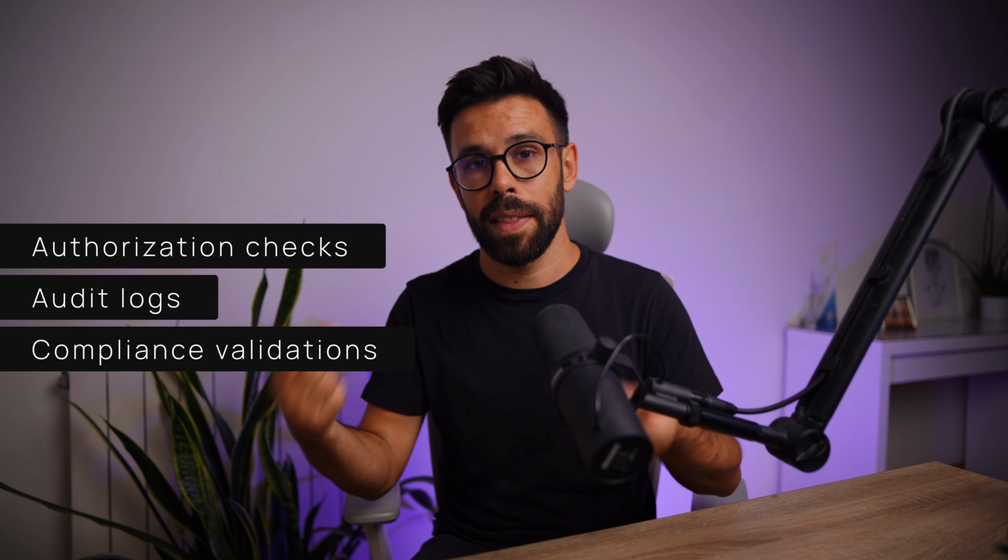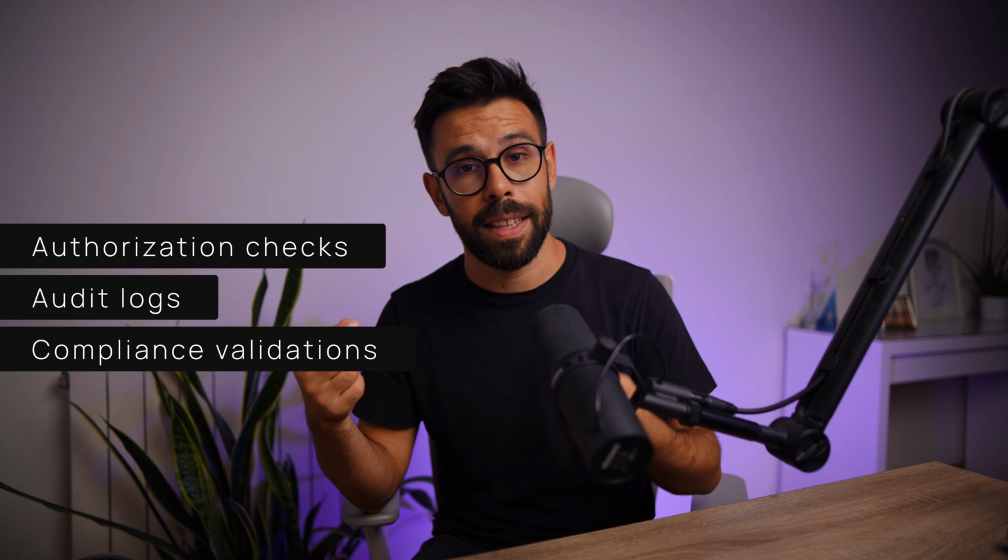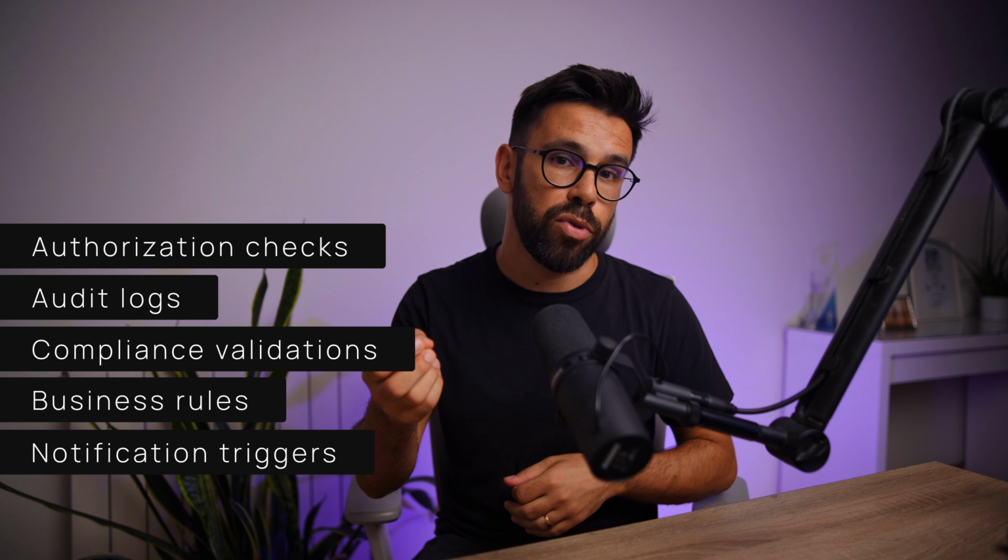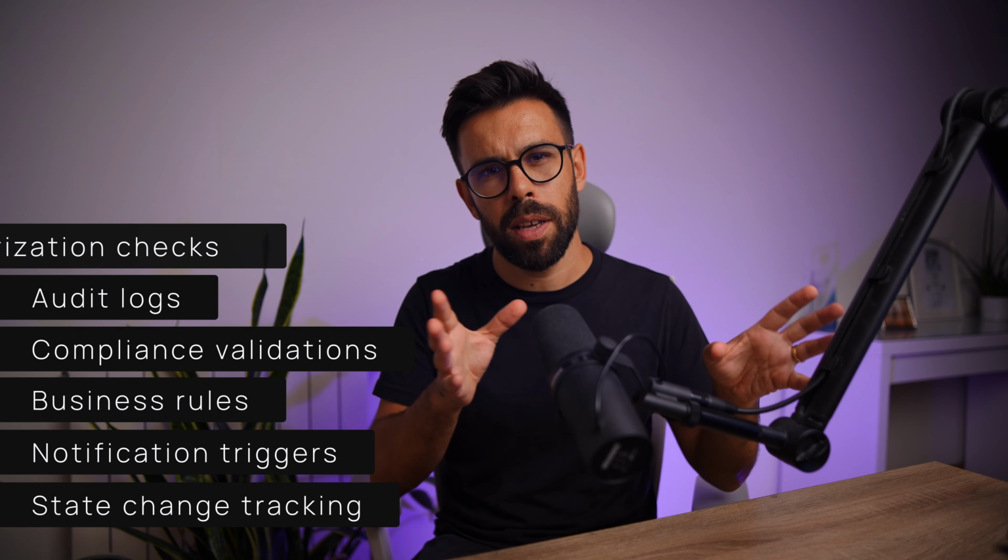There's compliance validations that need to happen. There's a set of business rules that need to be applied that are customizable by the business operations team. There's notification triggers. There's state change tracking. And we are talking about 7 to 8 cross-cutting concerns that need to be applied consistently across more than 40 operations. In a scenario like this, having something like MediatR, a pipeline of behaviors, is basically gold.